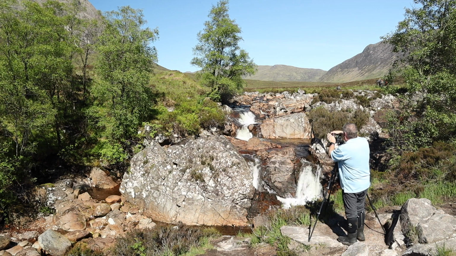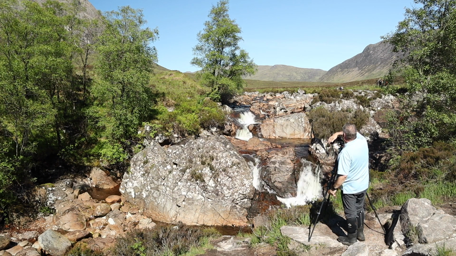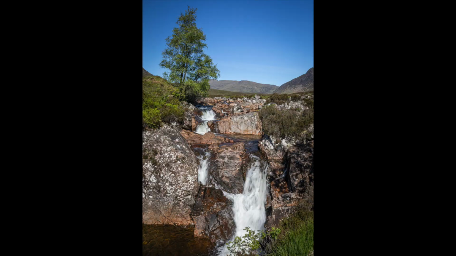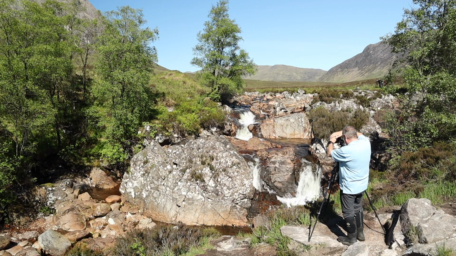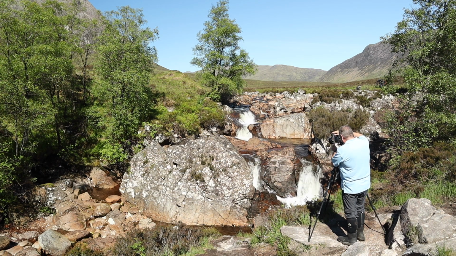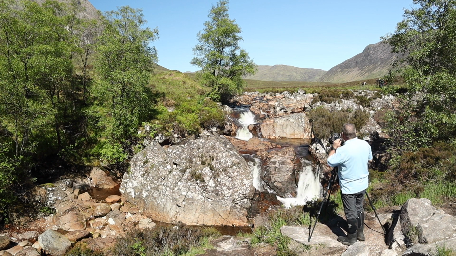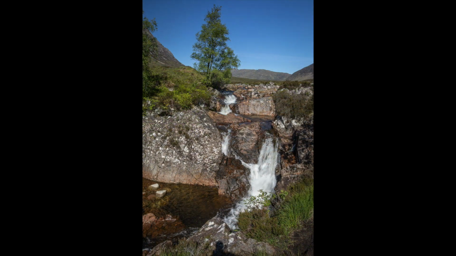I'm still keeping my settings at f/18, a 25th of a second and ISO 100, and that's really nice. I think my polarizer's at the top, so let me just check. Yeah, it is. Right, so I'm just going to take that shot again. I'm covering the viewfinder so the sun doesn't get in too much, and again I'm not getting any highlight clipping, so that's good.